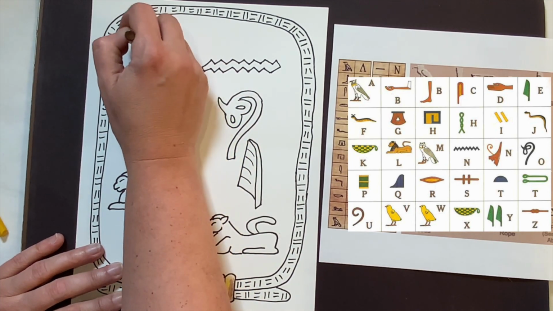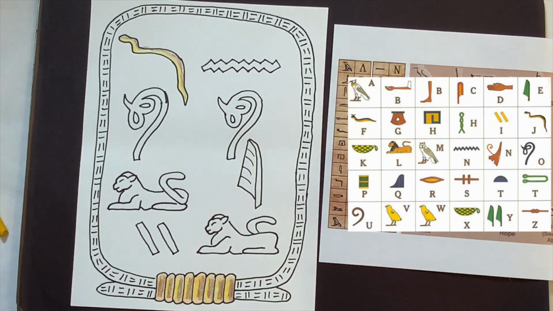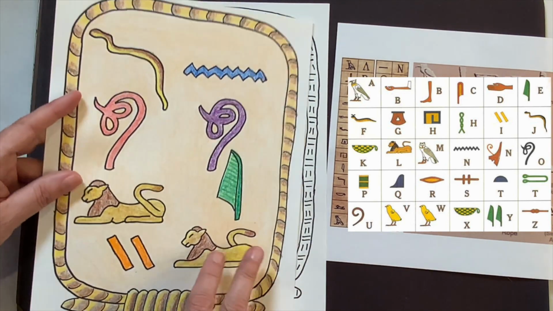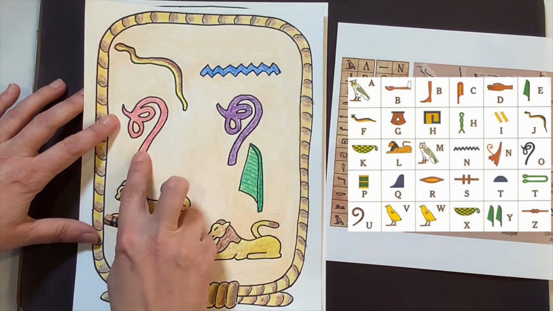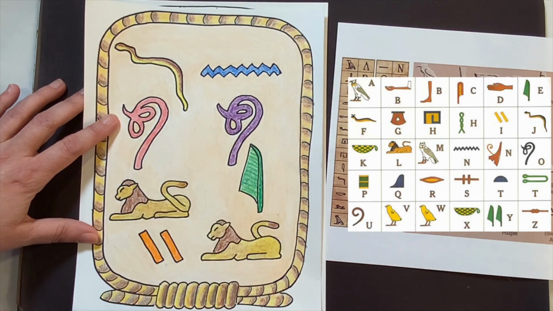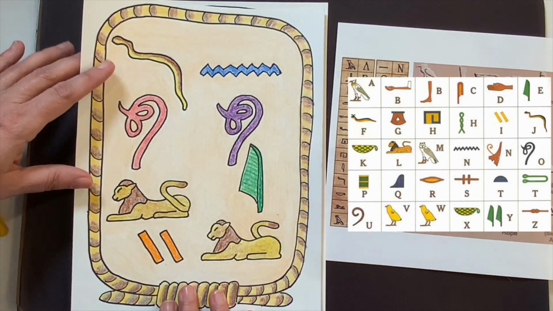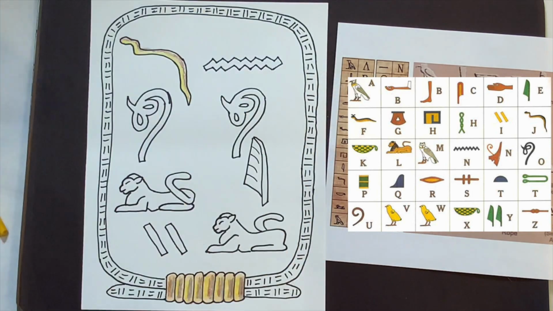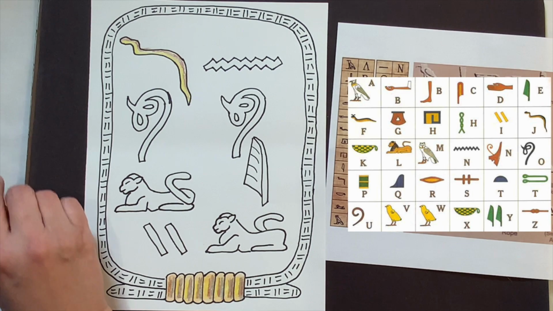For both of my O's, which ended up being the lasso, I went ahead and I colored two different colors. I colored red and purple. And I just like to use different colors, almost like the rainbow of colors that are going on there. So let's see.